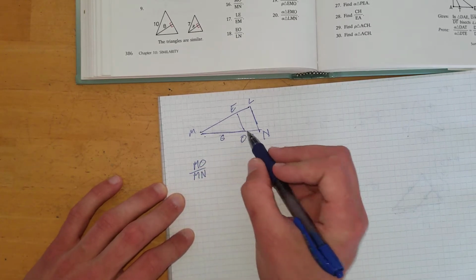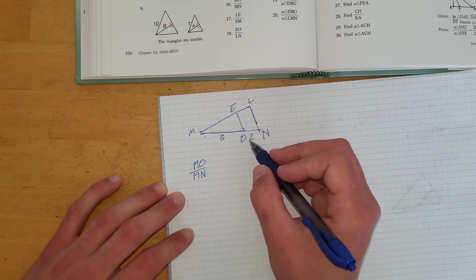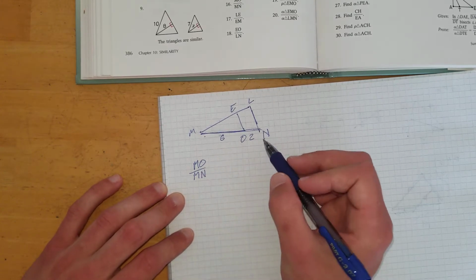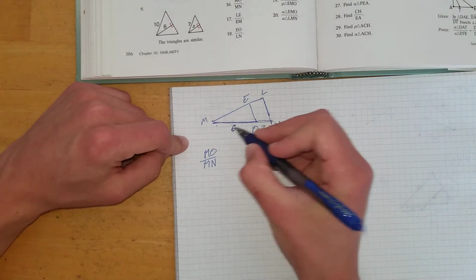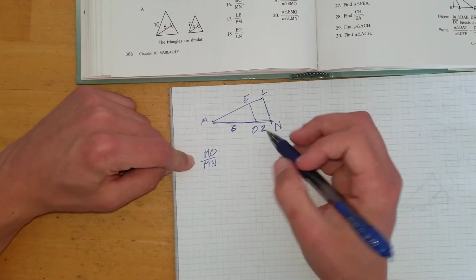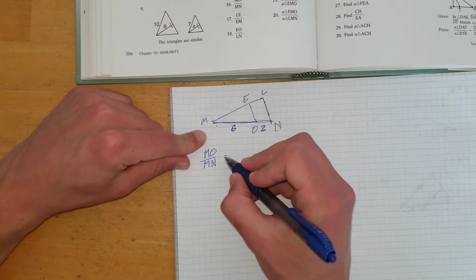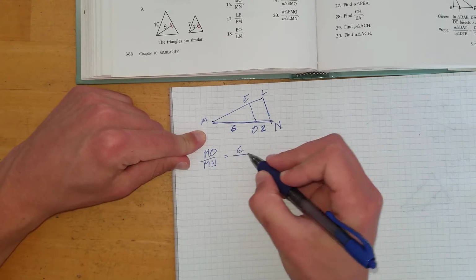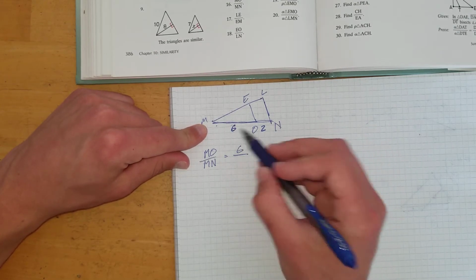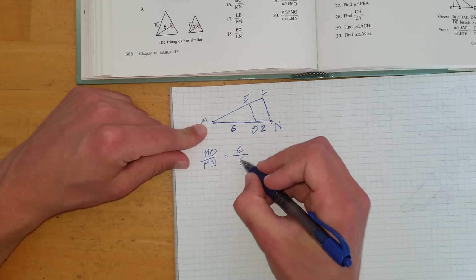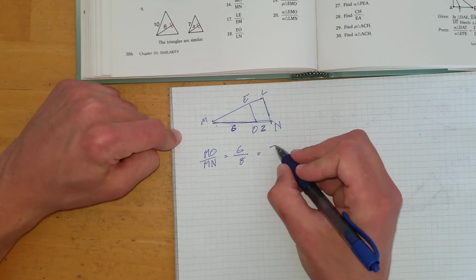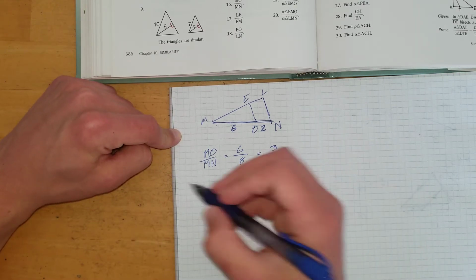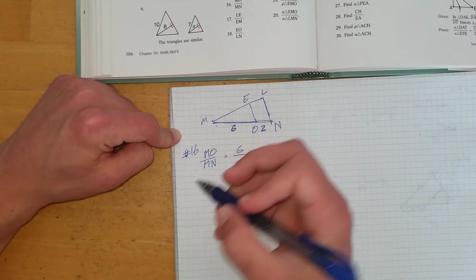So MO here and MN. What we're going to do, we have numbers here. That's the key. We know that MO is 6, and we know that MN is going to be 6 plus 2, which is 8. Now we got to simplify this down. We can pull a 2 out of both of these, so we're left with 3 over 4. So that's how we do number 16.